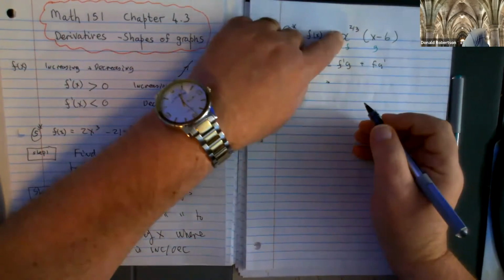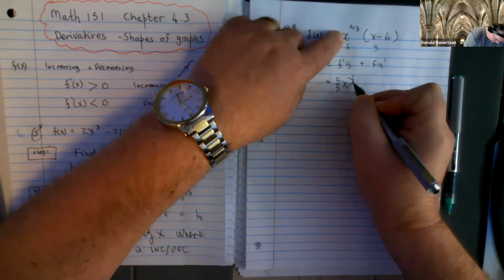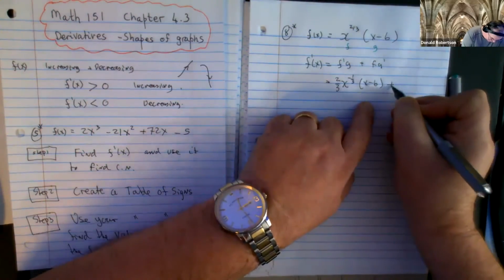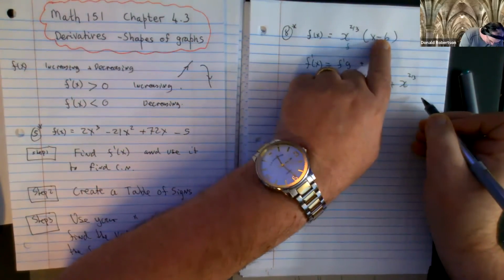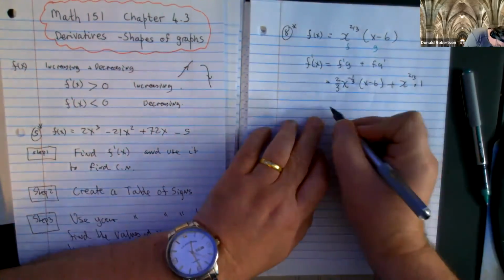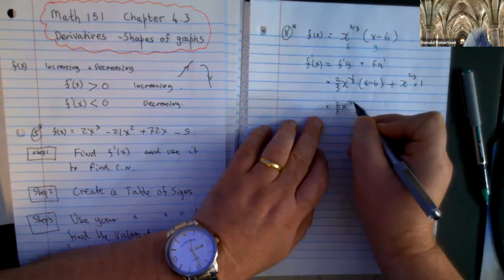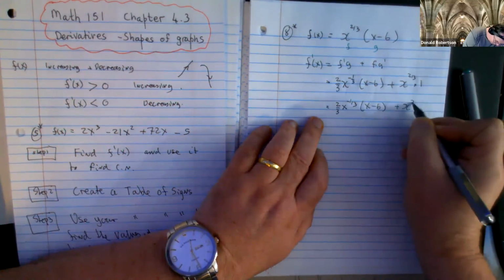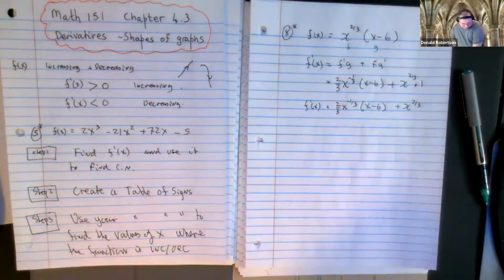Well, if you differentiate this fractional power, you multiply by the power and reduce it by 1. And then you leave this one alone. And then you add, you leave this one alone, and then you multiply by the derivative of this, which is 1. And so I have 2/3 x to the negative 1/3, times x take away 6, plus x to the 2/3. So far, so good.